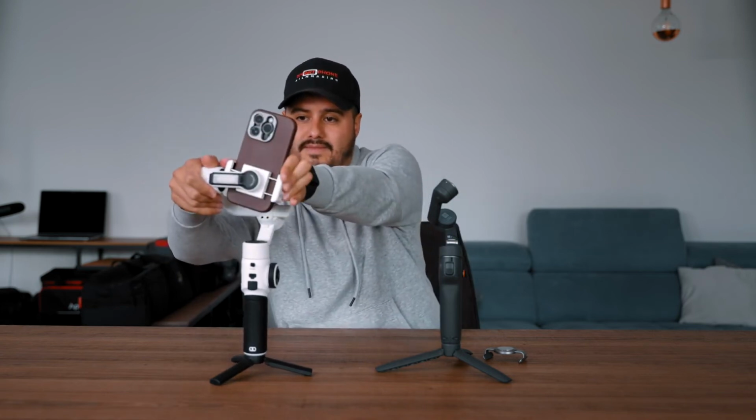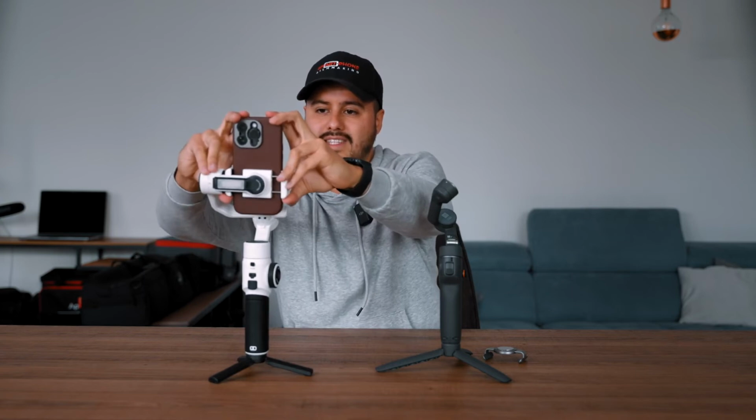Now, what I also like about the DJI Osmo Mobile 6 is that I can quickly switch to landscape mode, whereas on the Zhiyun Smooth 5S, I would have to turn it off and then push it up and then turn it and then push it downwards and then turn it back on again. So this does take a little bit more time.